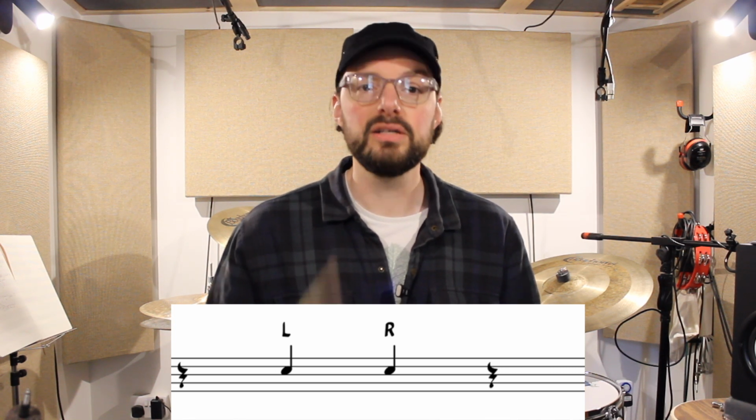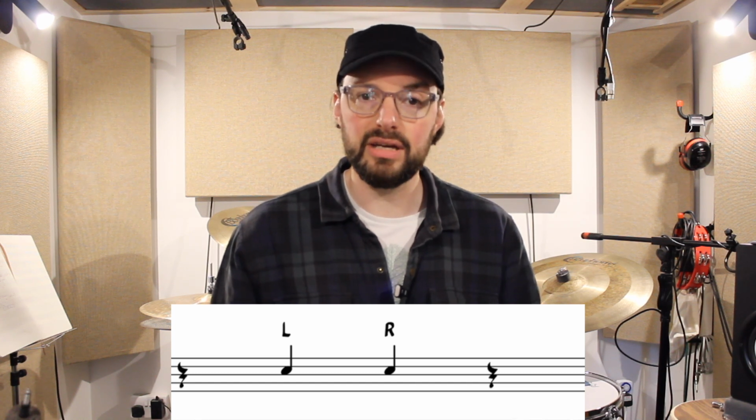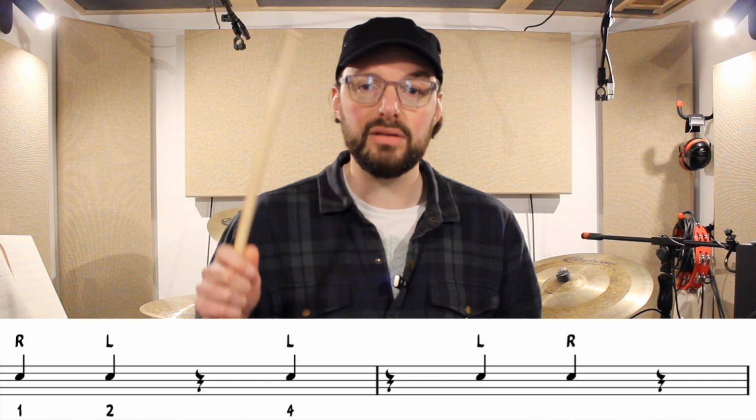So this second bar is going to give us 1, 2, 3, 4. So put those together, we're going to end up with 1, 2, 3, 4, 1, 2, 3, 4. That's it, quarter note rests.